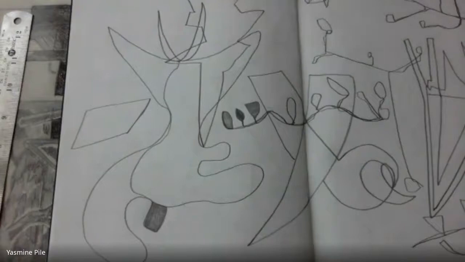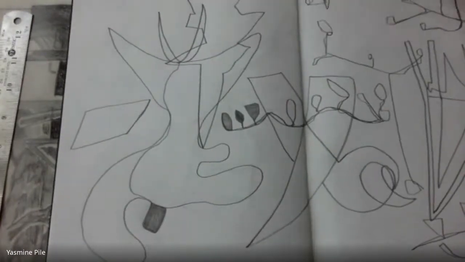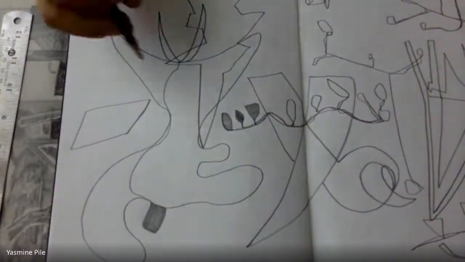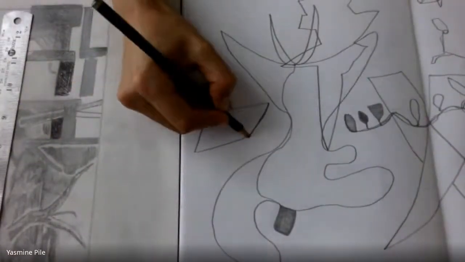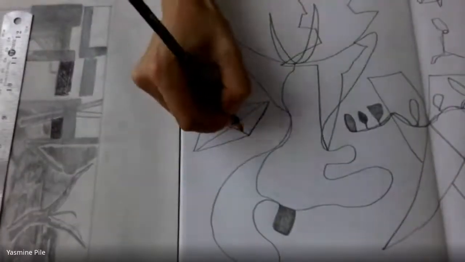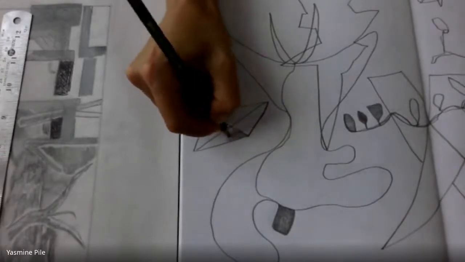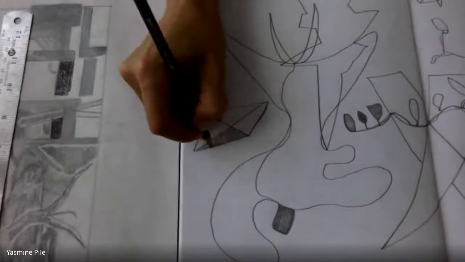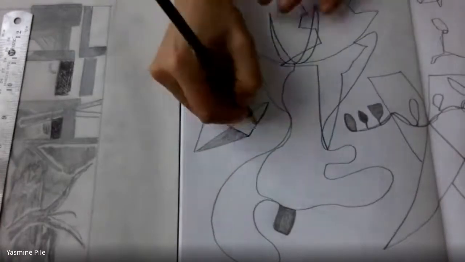What I'd like you to use this double page for is, as you can see, what I've started doing, practicing creating different types of tone. So this whole page is basically just different marks and different lines. What I'd like you to do is to single out shapes and sections. You could even split these shapes even more if you like, and just practice. So now I'm going to make a really, really light tone here. And what I'd like you to do is just practice using your pencil to create different types of tone.